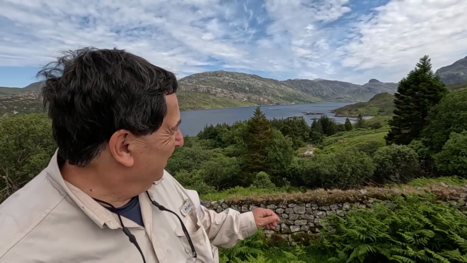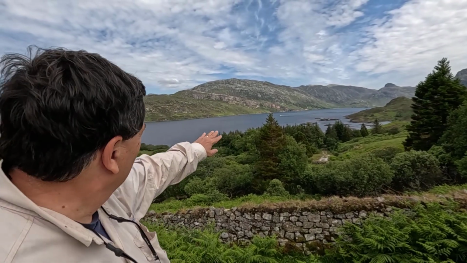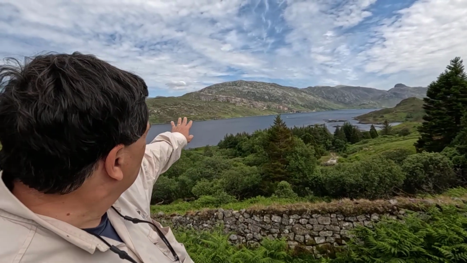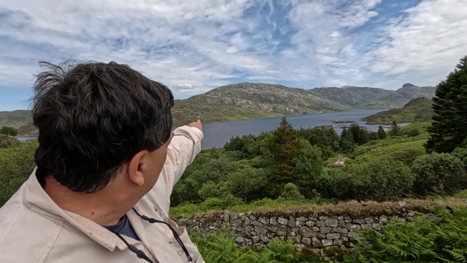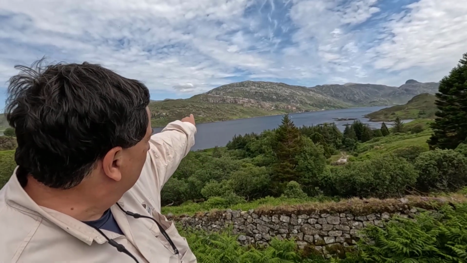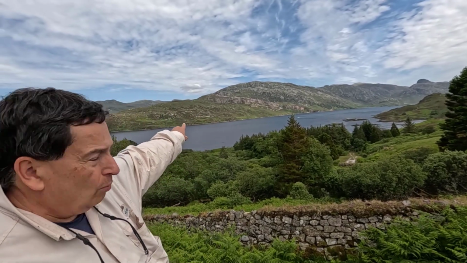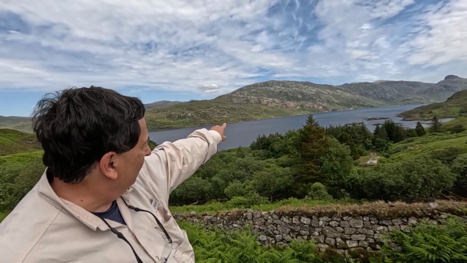So this is called the Cambrian sandwich. If we look behind us, there's the knobby, bumpy Lewisian gneiss with green grass growing on it. At the top of it, there is an up and down unconformity, and the layered reddish brown sandstone is the Cambrian sandstone.